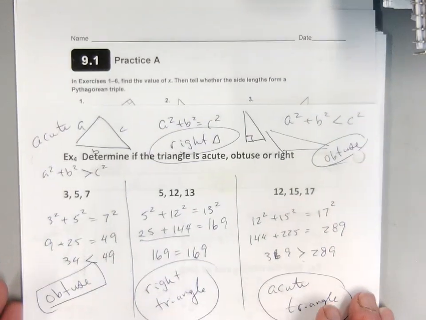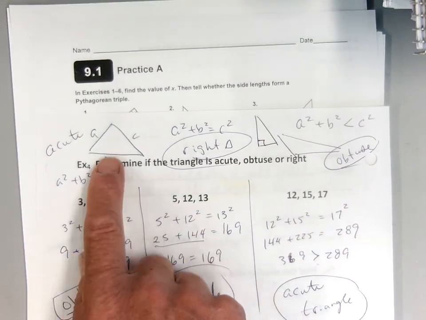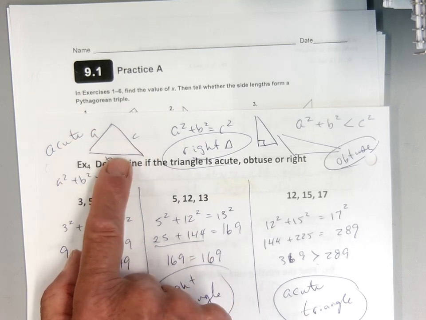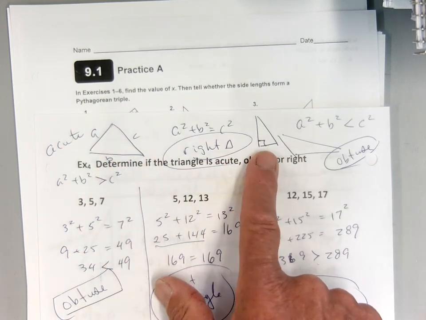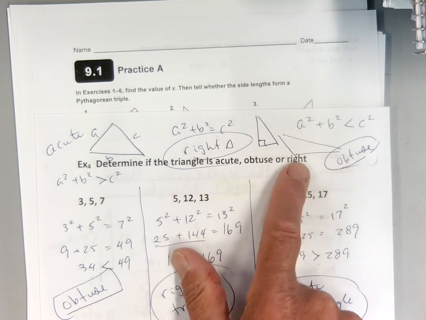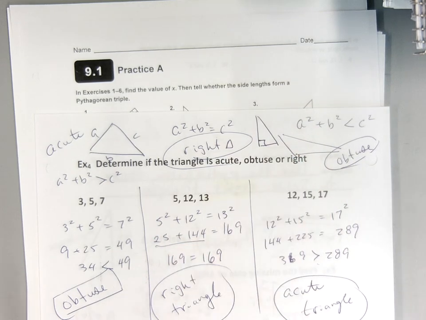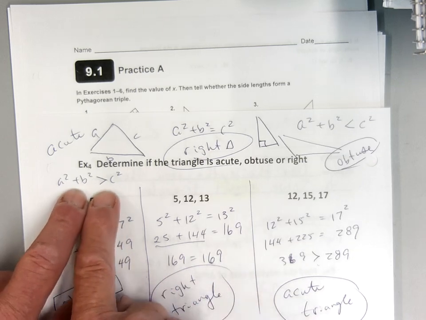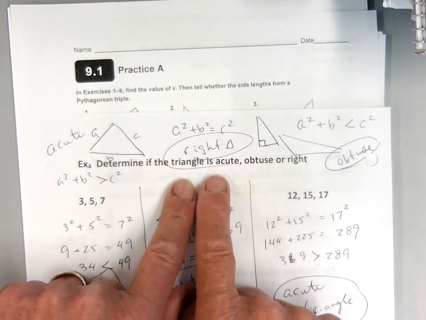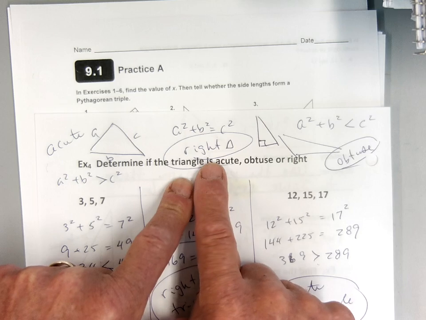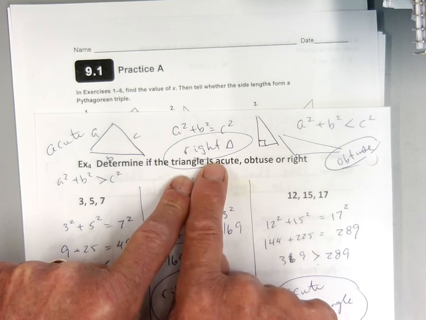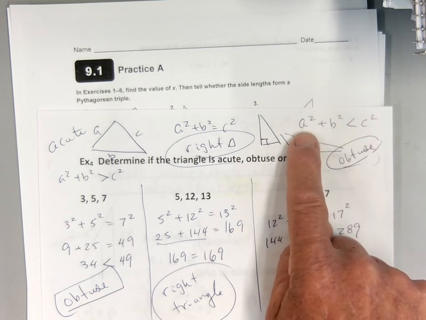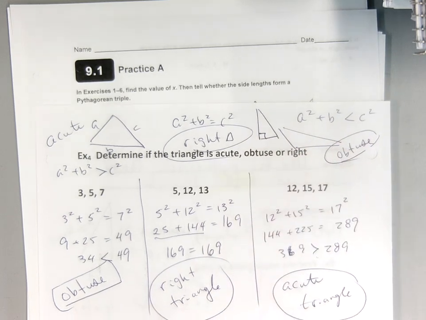Okay. Now we classify triangles. So we have an acute triangle. An acute triangle is any triangle that has all the angles less than 90. A right triangle obviously has one right angle, and an obtuse triangle has an obtuse angle. If, in Pythagoras' theorem, a squared plus b squared, these two sides squared, are greater than c squared, then it's an acute triangle. If a squared plus b squared equals c squared, then we know it's a right triangle because that's Pythagoras' theorem. But if c squared is bigger than a squared plus b squared, we know it has to be obtuse.